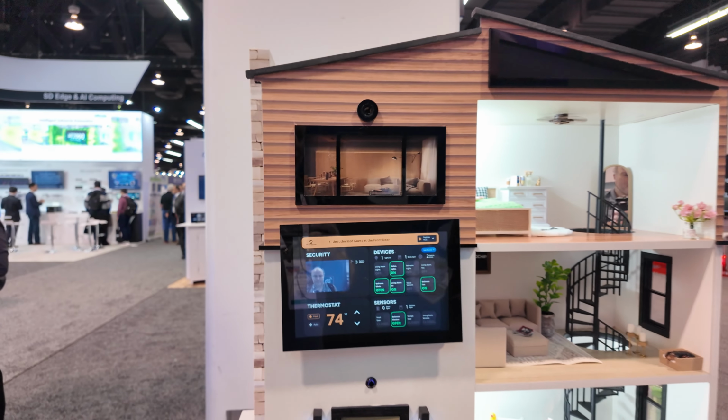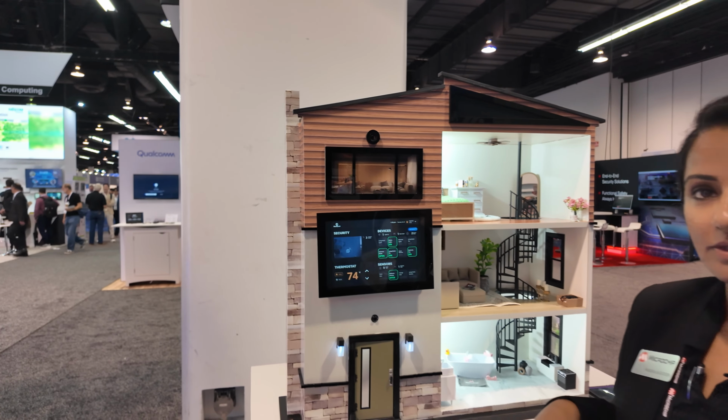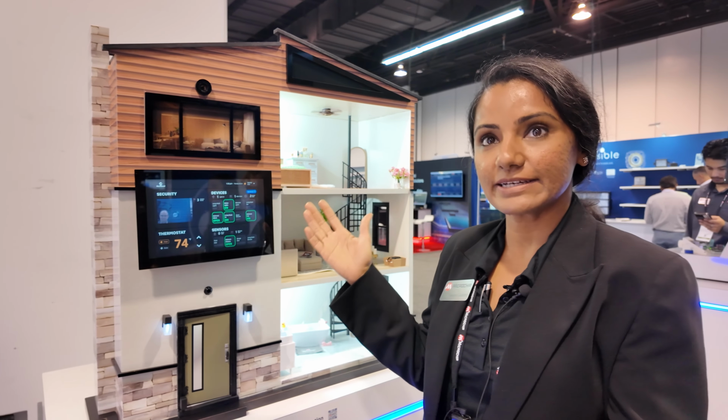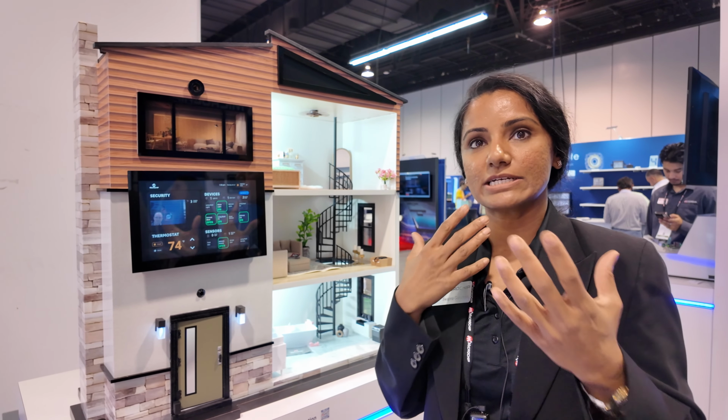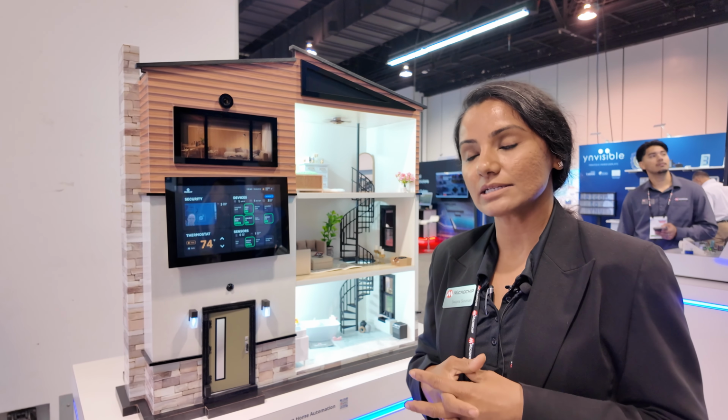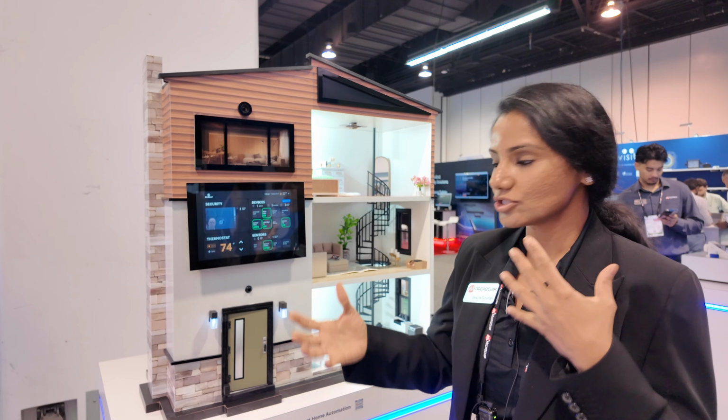So how does the AI come into this? What is a model, or what kind of AI can you run? So you can run anything. So that's what we're showing here. We are doing face recognition and that kind of image recognition model. But you can run keyword spotting or just contextual awareness, IMU sensors, and so on.